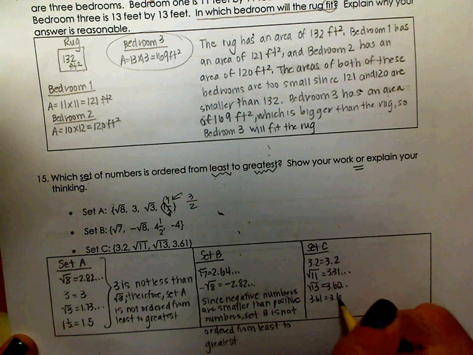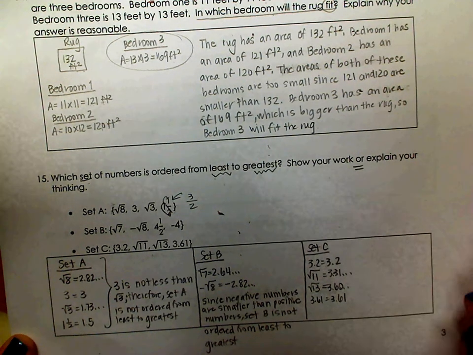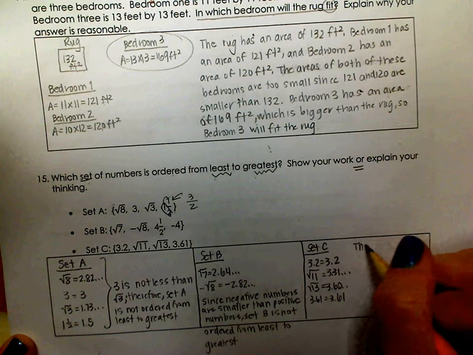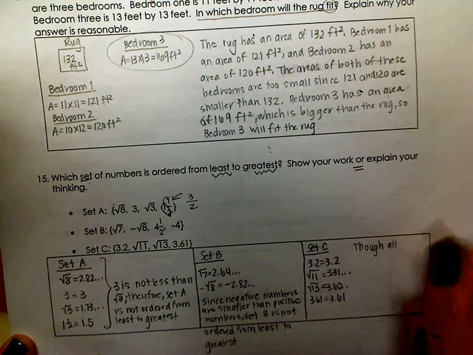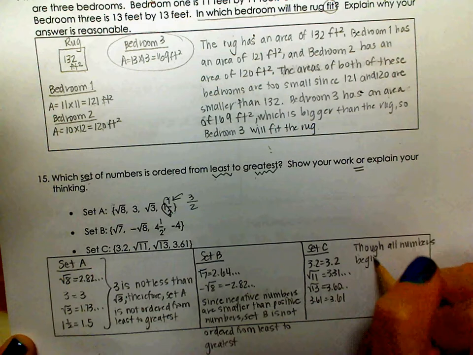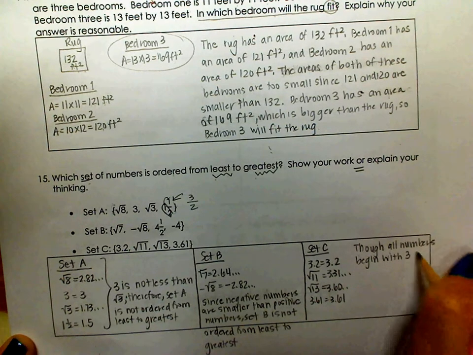So, though they all start with 3, all numbers begin with 3 when written as decimals.